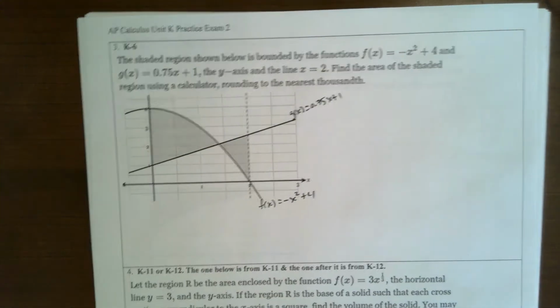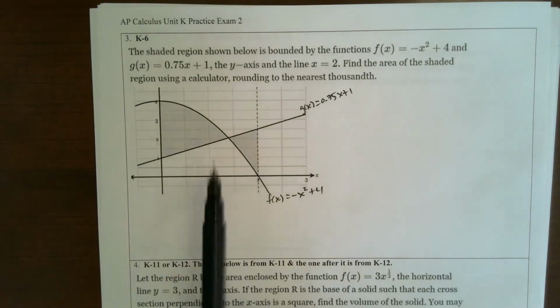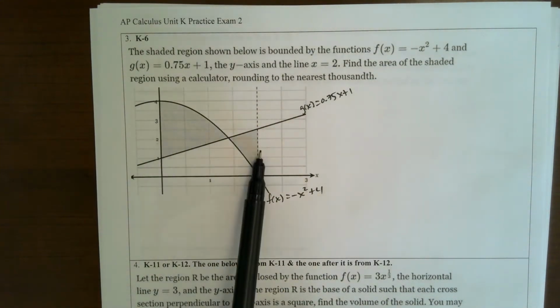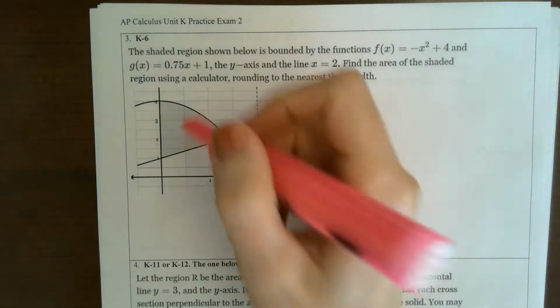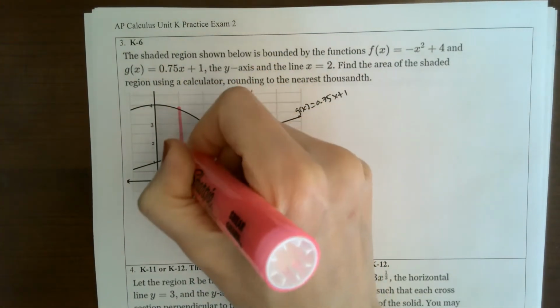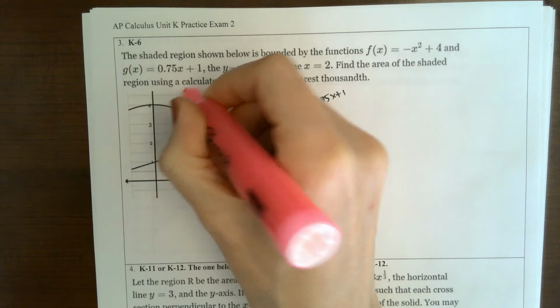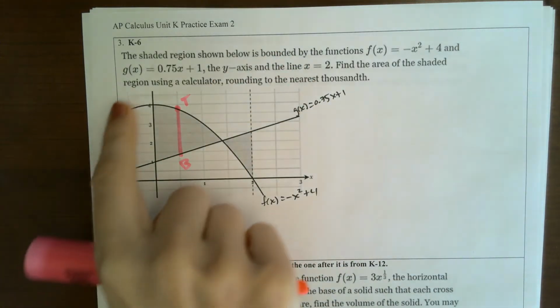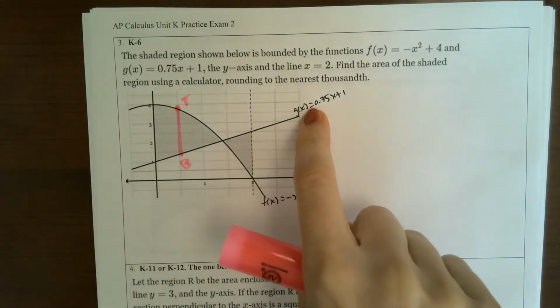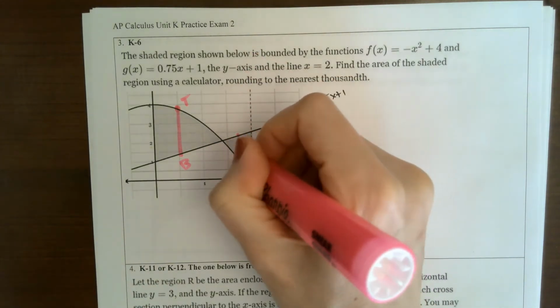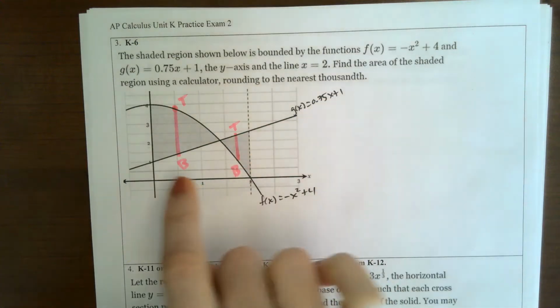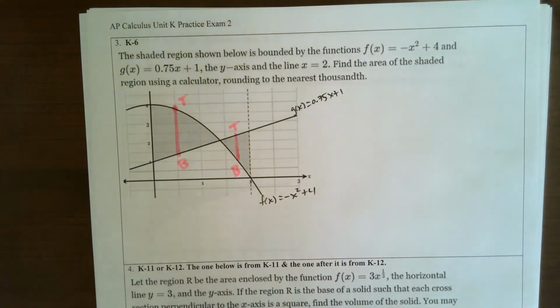negative x squared plus 4. Okay. Now, this shaded region, guys, is really composed of these two shaded regions. And we're going to want to use top minus bottom. On this section, top minus bottom, the top is f, the bottom is g. But then past this intersection point here, it changes. This time the top is g and the bottom is f. So we're going to need two integrals.